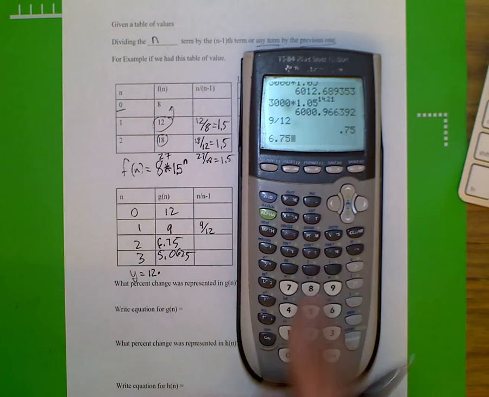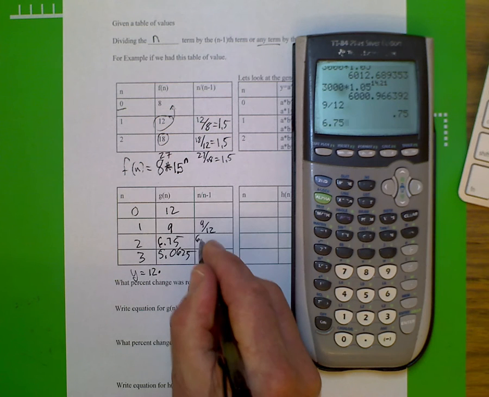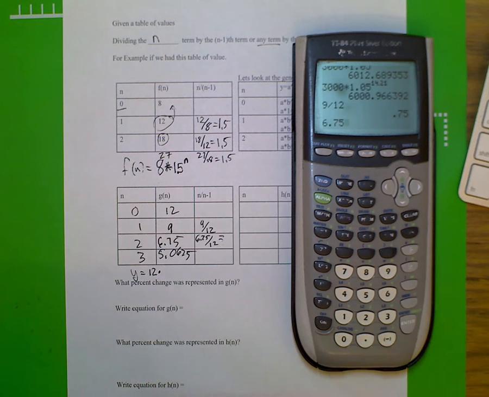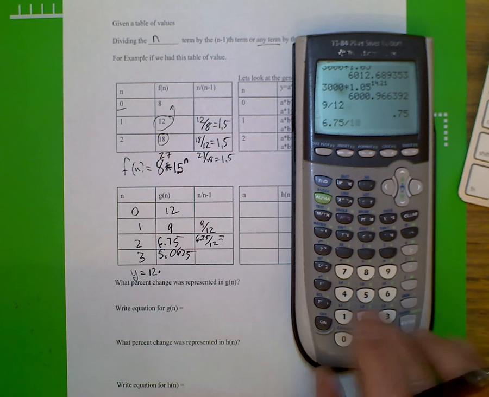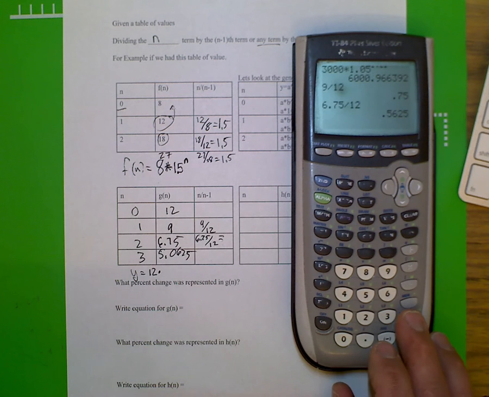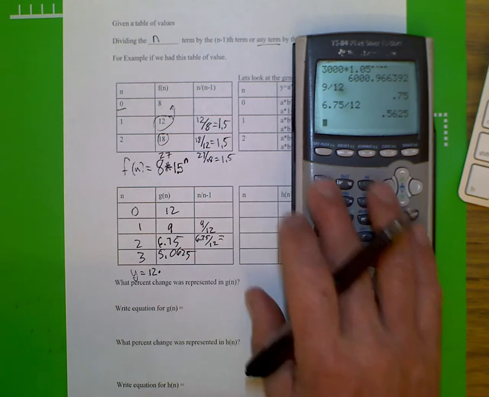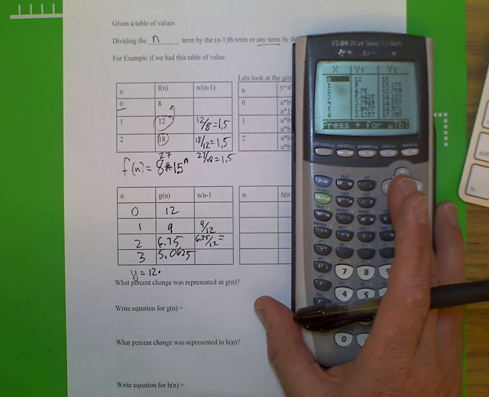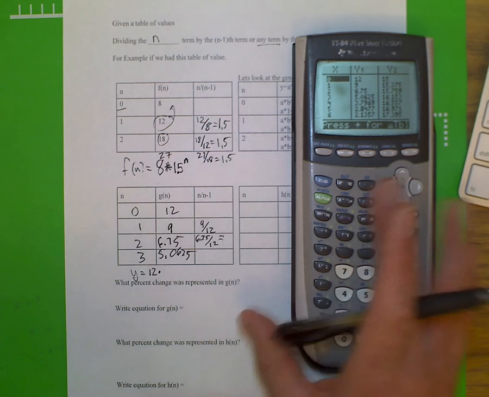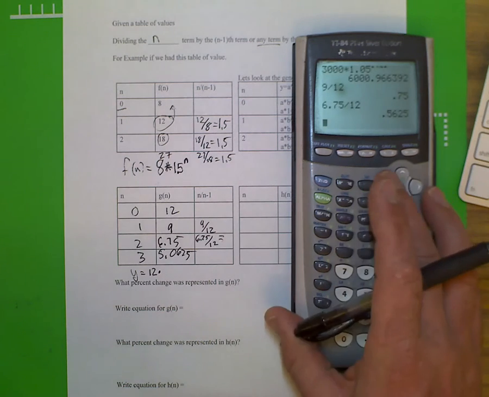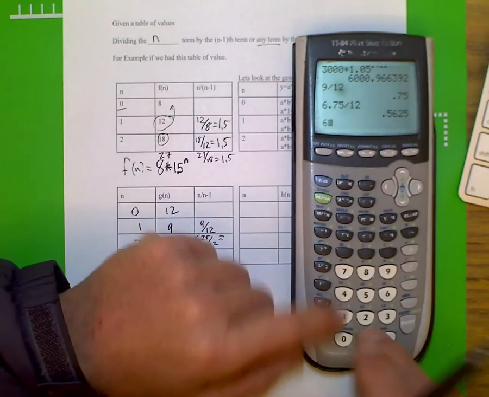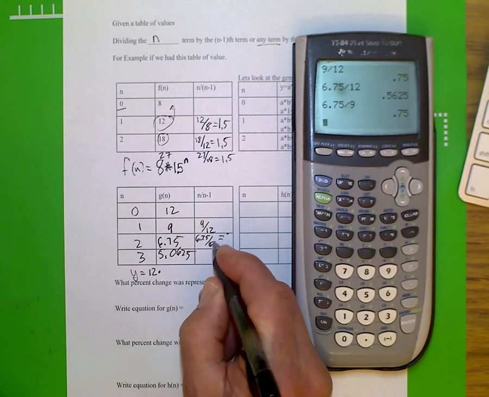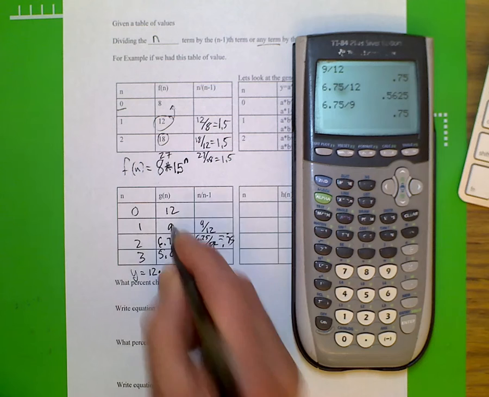Then we'll do the next set. 6.75 divided by 12, wait, let's look at my table. 6.75, oh, divided by 9, sorry. And I get 0.75, because I have to divide it by the previous one, not there.